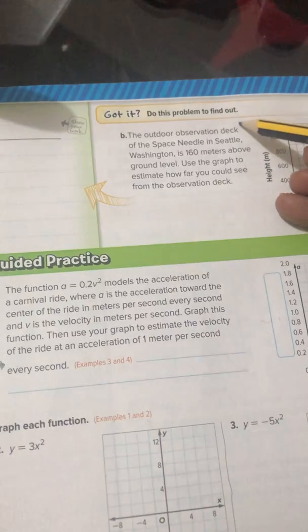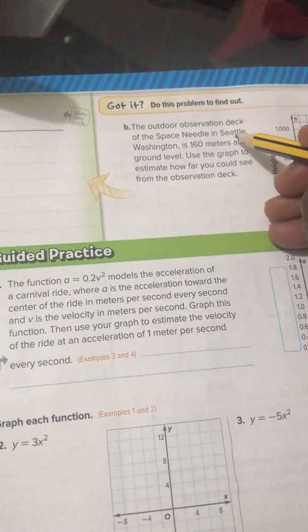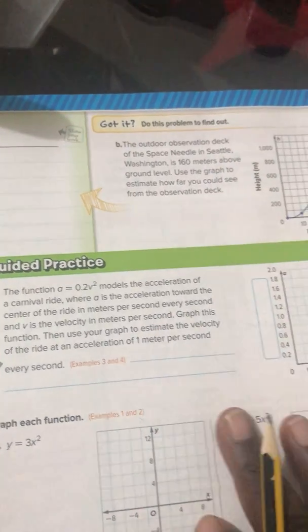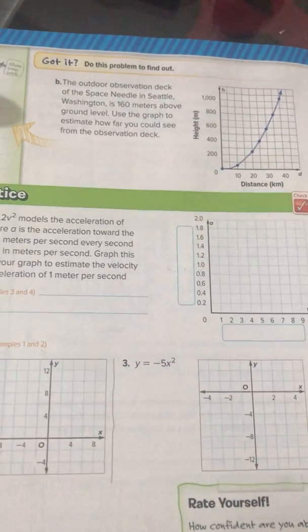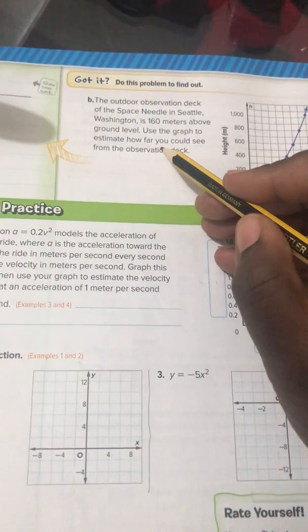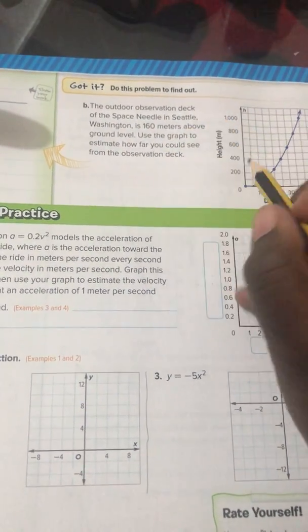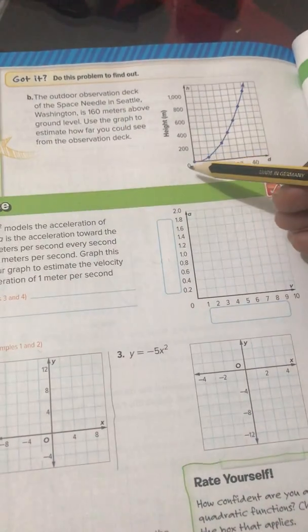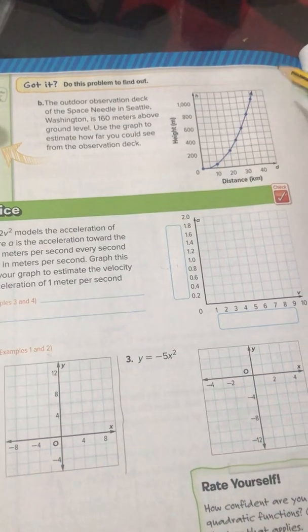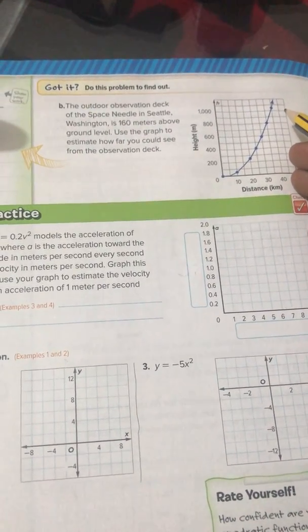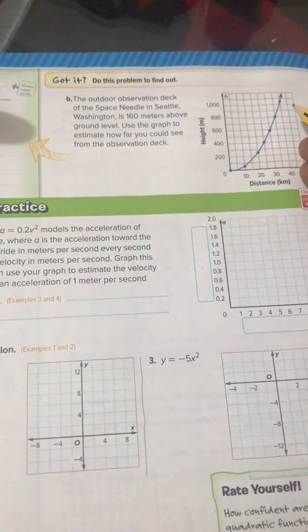Let's look at this example B. The outdoor observation deck of a Space Needle shuttle is 160 meters above the ground. Use the graph to estimate how far you could see from the observation deck. So you need to use this graph to see how far you can see from the observation deck. 160 meters is where?